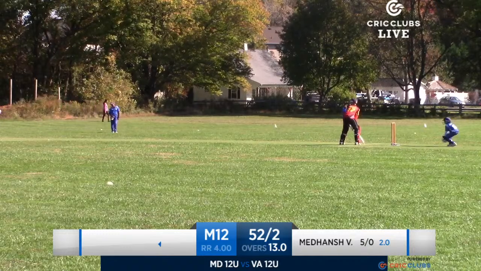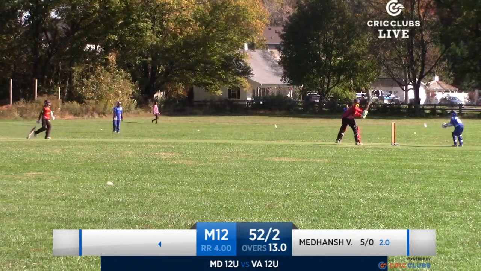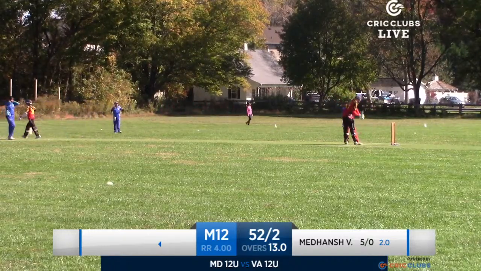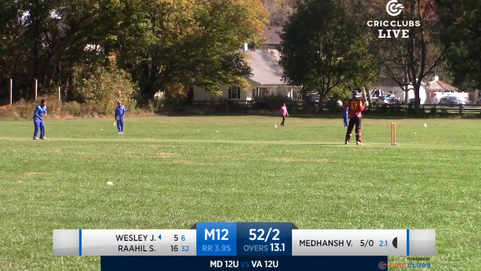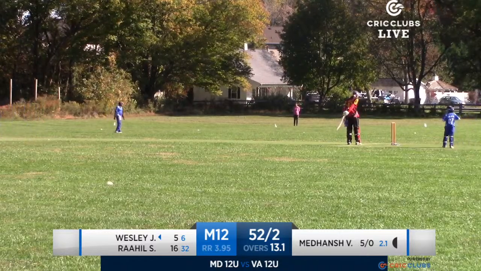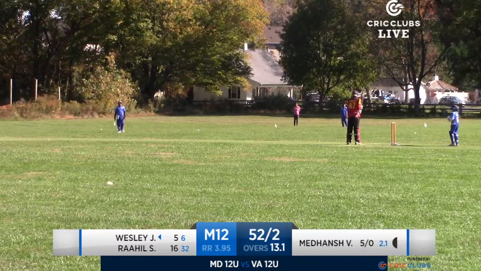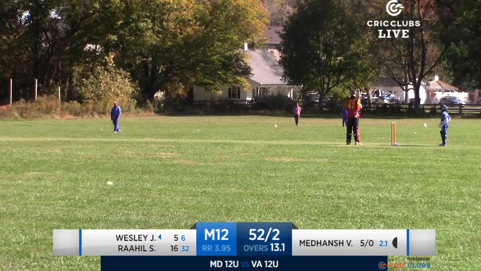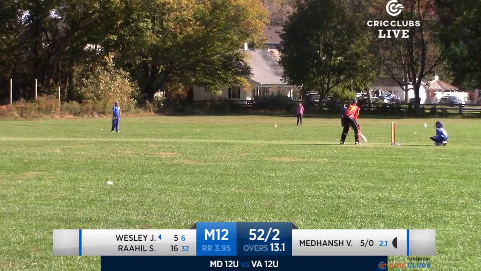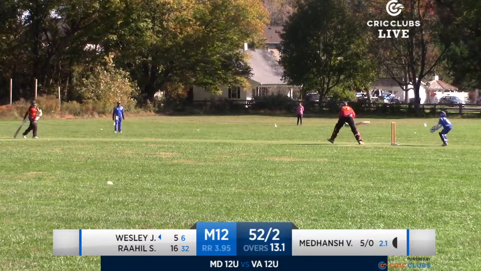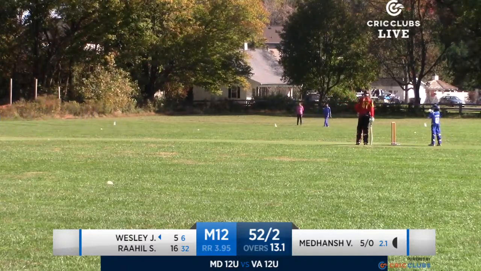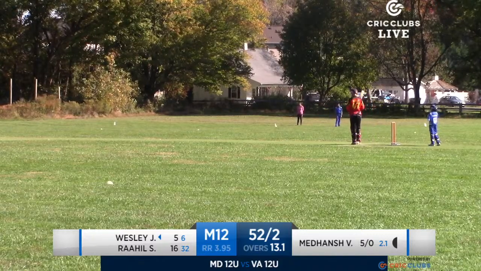Wesley looking dangerous right now. That's a good full length ball. Wesley tries to swing. He misses it to the keeper. That's a good ball and good flight from Medansh. Medansh looking dangerous right now. If Wesley can play sensibly, it will be wonderful. And let's see what Medansh has stored in the second ball. Medansh bowls again a full length, good defense by Wesley, played straight back to the fielder.